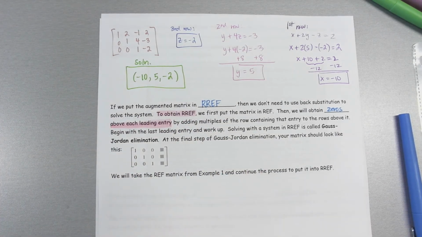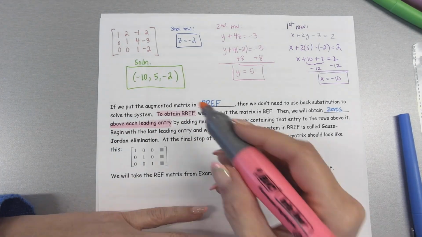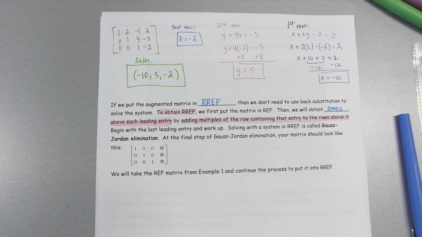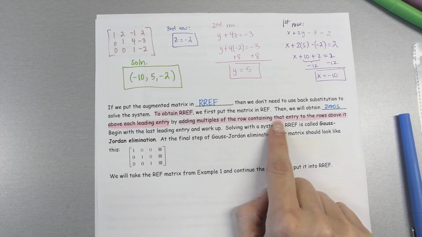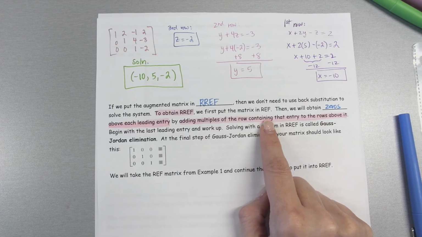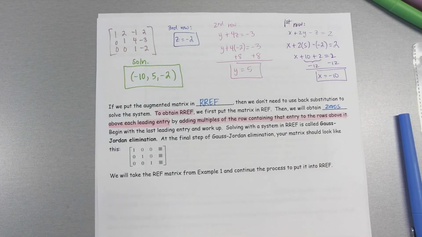Okay, by adding multiples of the row containing the entry to the rows above it. So what that means is, if you're trying to make a 0 in, like, column 2, you've got to use that leading 1 in row 2 in order to do it. So you start with the last leading entry, and you can work up. And this process is called Gauss-Jordan elimination.